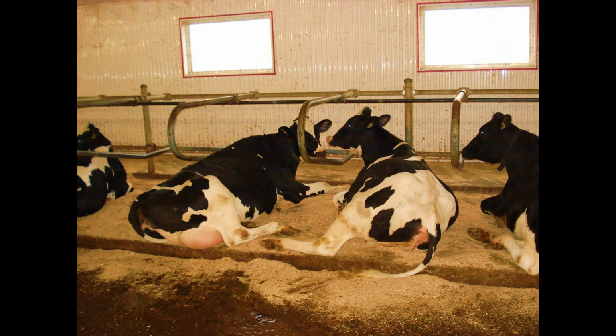Other things that we see in free stalls, cows lying diagonally, so not lying completely straight in their stalls, often into each other's stalls. And again, this is going to be a function of the size of the stall. If the cow in this case can't fit in the stall well, she's going to position herself sideways.